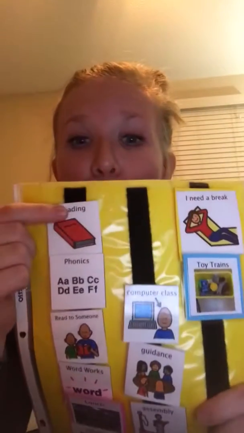I chose to do the Boardmaker picture and the word because we're working on reading and being able to pick out words on their own, but we're not totally fluent with it yet. So that's why I still have the picture. So next year I'm hoping to transition to just the word. And when the student was in kindergarten, we had the real pictures for different things, which is why you'll see the toy trains, he really loves trains. So we have the real picture of his reward on here, and then everything else we try to do with the Boardmaker picture and the word.